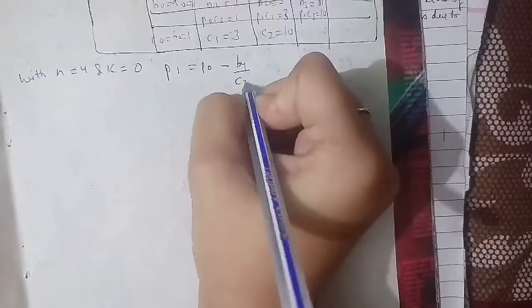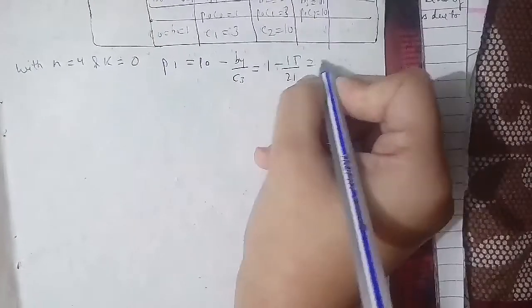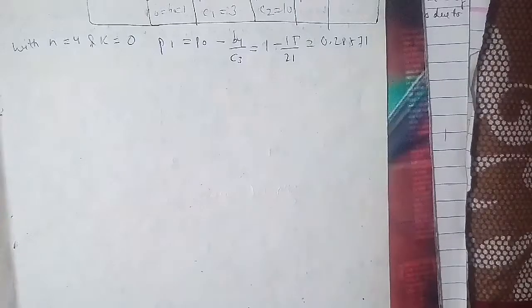But before that, with n = 4 and k = 0, p1 = p0 - B4/C3 = 1 - 15/21. It will give you 0.28571. Now for iteration 2.